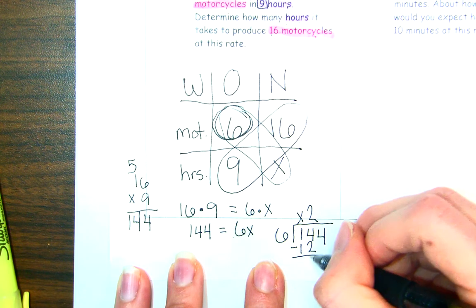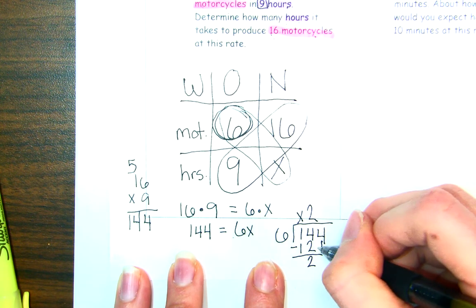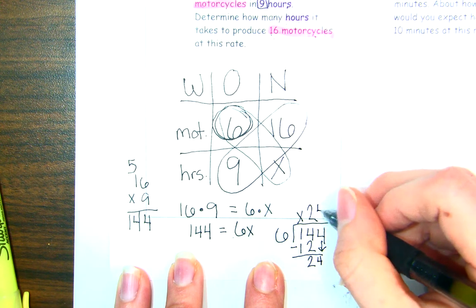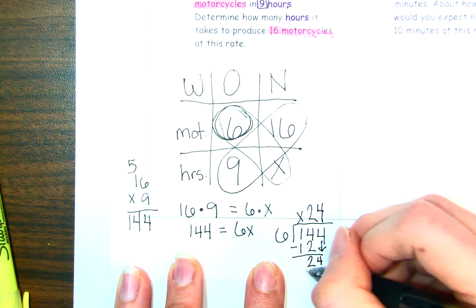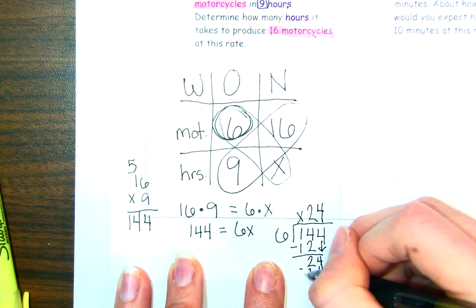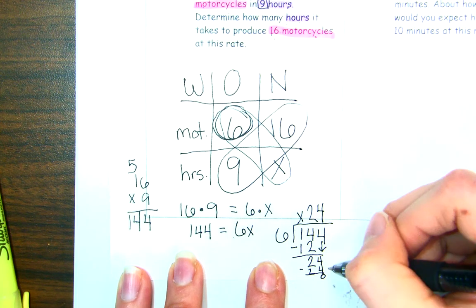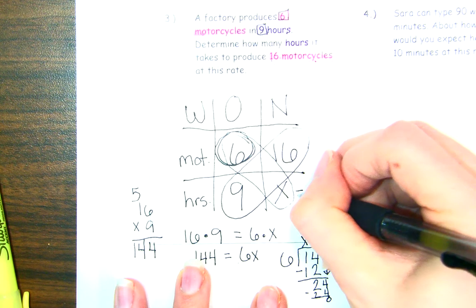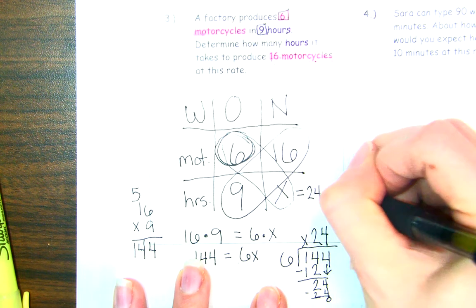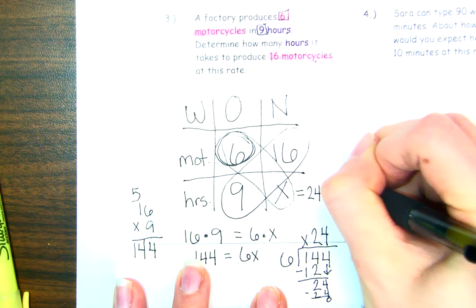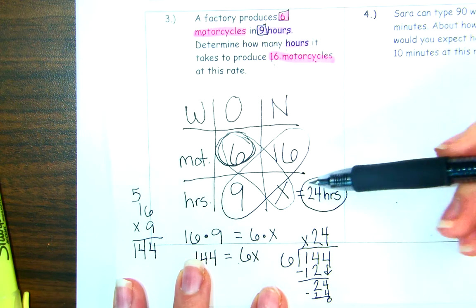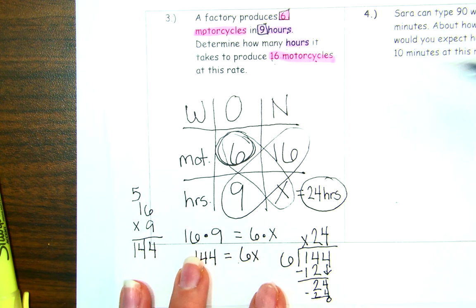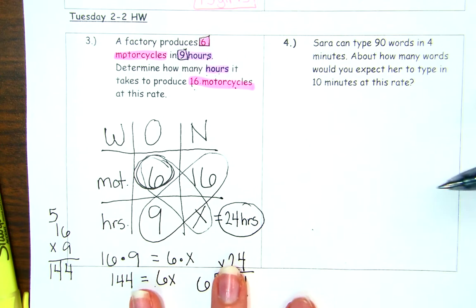Then I subtract 14 minus 12 is 2. Bring down the 4. 6 goes into 24 4 times. 6 times 4 is 24. And now I'm done. So I know that the value of x would be 24 hours. So now I know it would take 24 hours to make 16 motorcycles. Okay, try number 4 on your own.